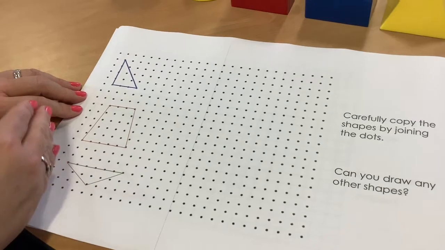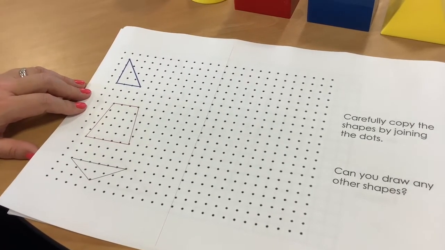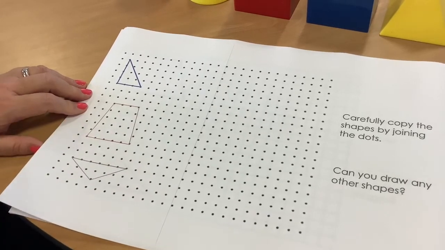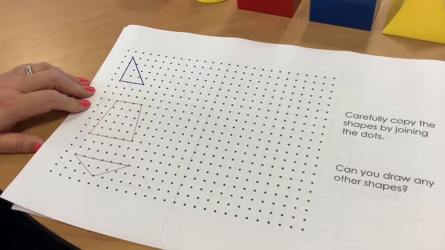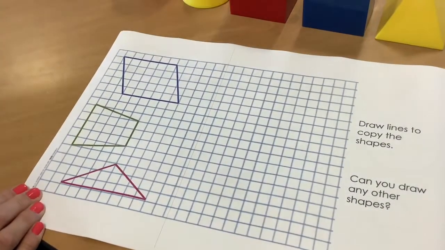Being able to do this means that later on when we do maths higher up at school, we will use dot paper and square paper, as you'll see in a second, to help us in other areas of maths. So it's a good skill to practice doing this just now.